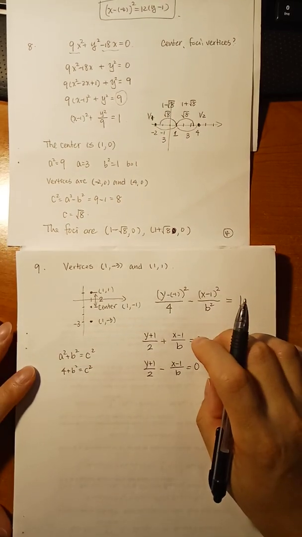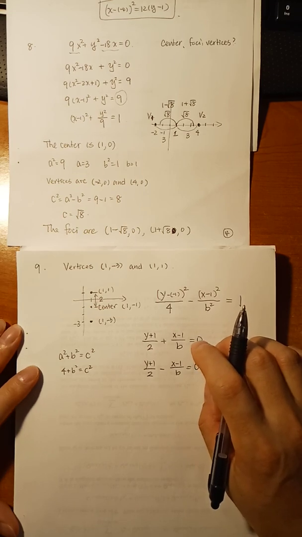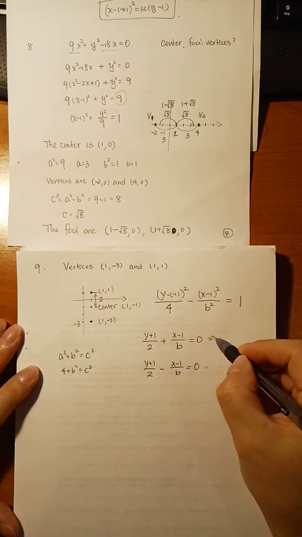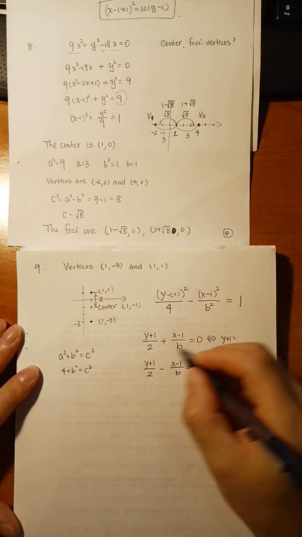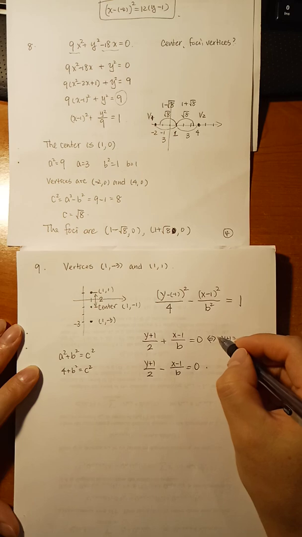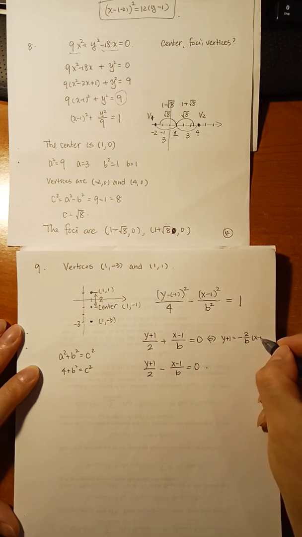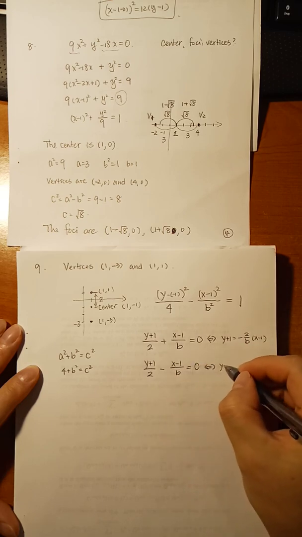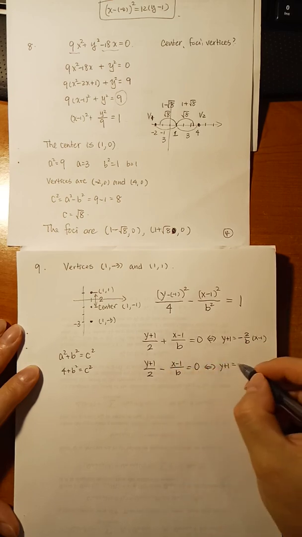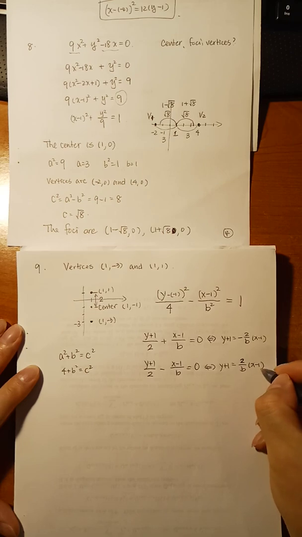These two are the equations of the asymptotes. If we organize it a little, you get y plus 1 equals negative 2 over b times (x minus 1). And for the other equation, moving the second term to the right side and multiplying by 2, you get y plus 1 equals 2 over b times (x minus 1).